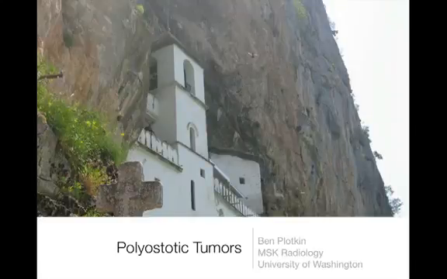In this lecture, we're going to talk about polyostotic tumors, or multiple bone tumors that all look alike. Just a fancy way of saying the same thing. So we've talked in some of the other lectures about how you come up with a reasonable differential diagnosis based on what a tumor looks like, its location, its morphology, its matrix, and any aggressive features it may have. And those are all going to help us in talking about polyostotic things as well.